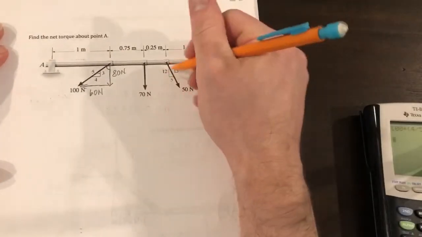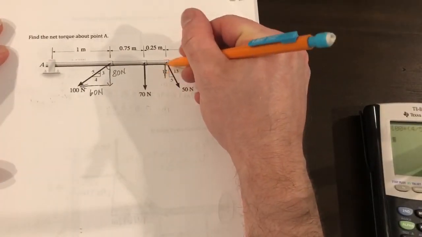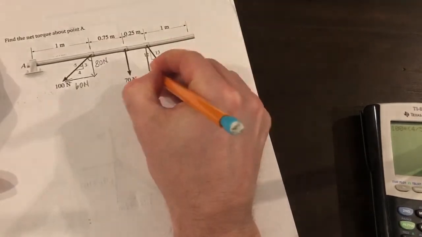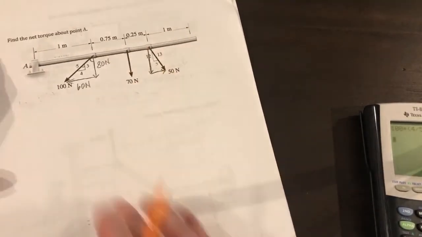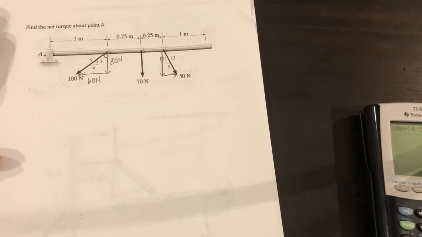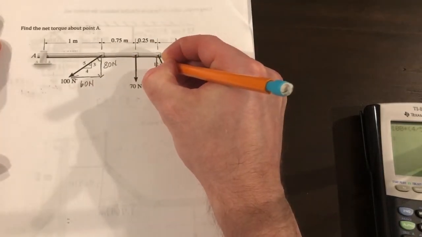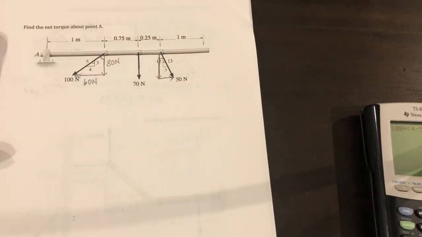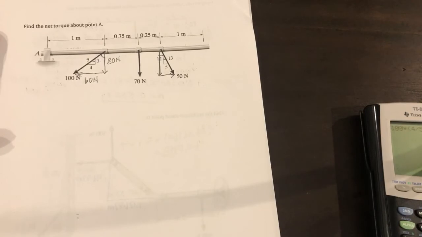Okay, so let's do the same thing over here. I got 50 newtons directed towards quadrant 4. My angle is right here. If I'm looking for the cosine component, wait, did I do that right?